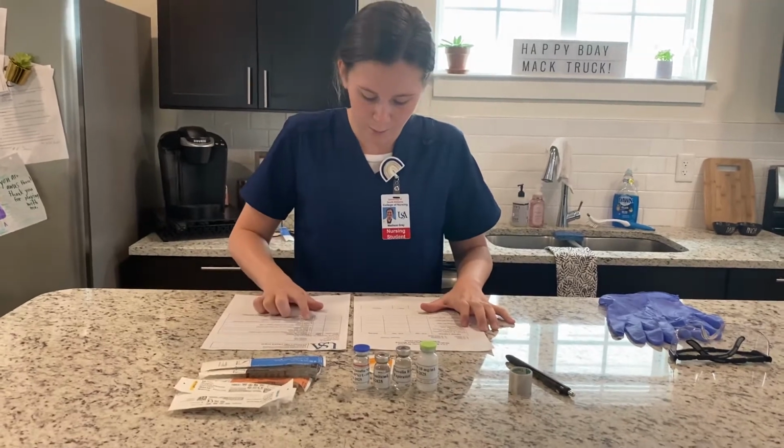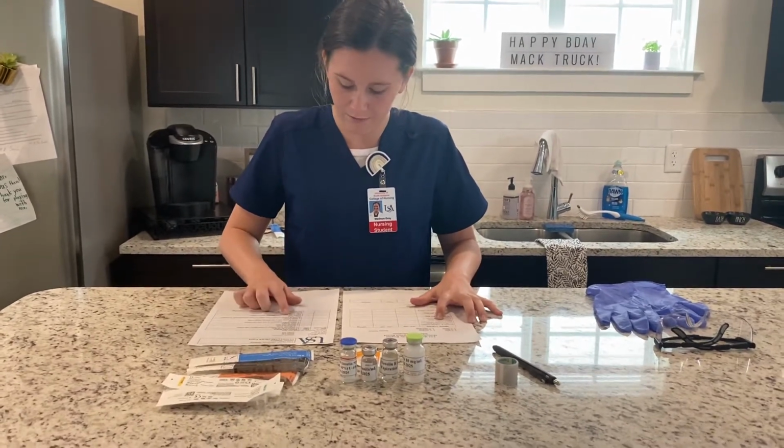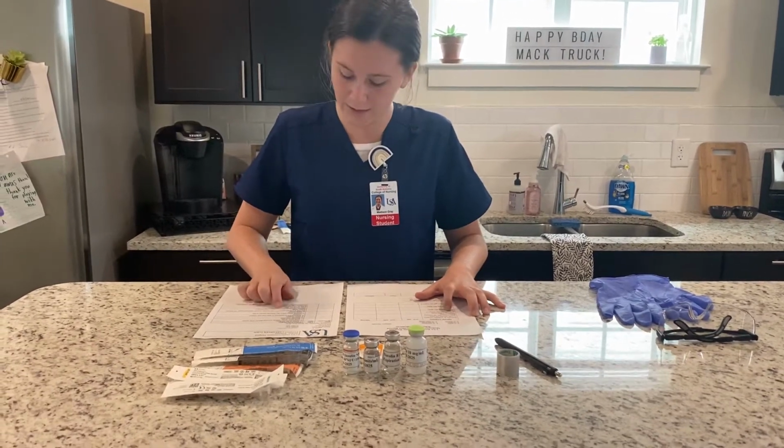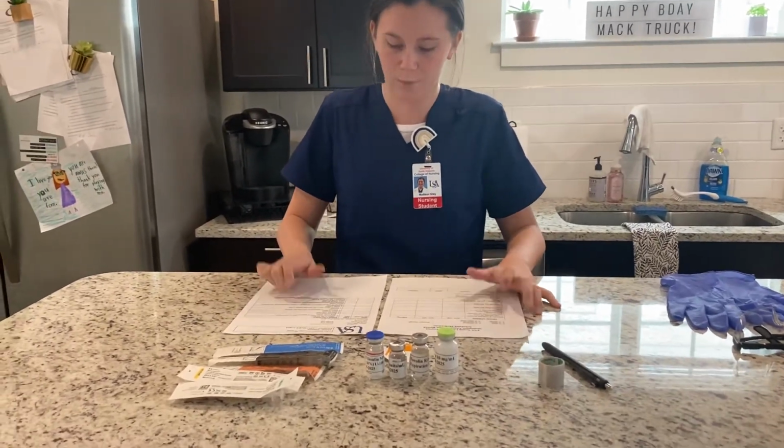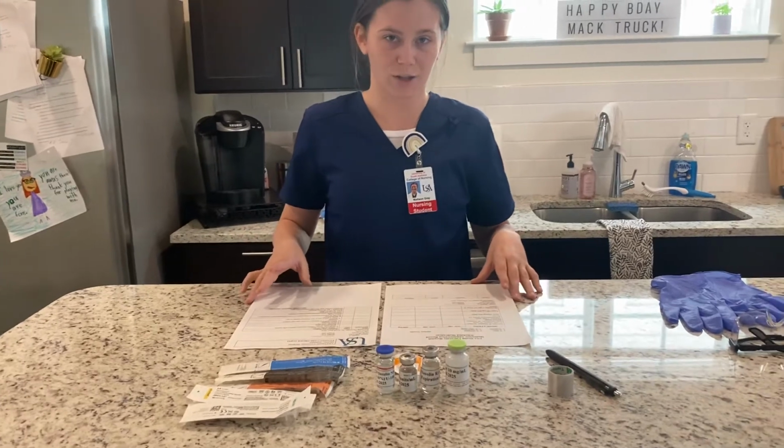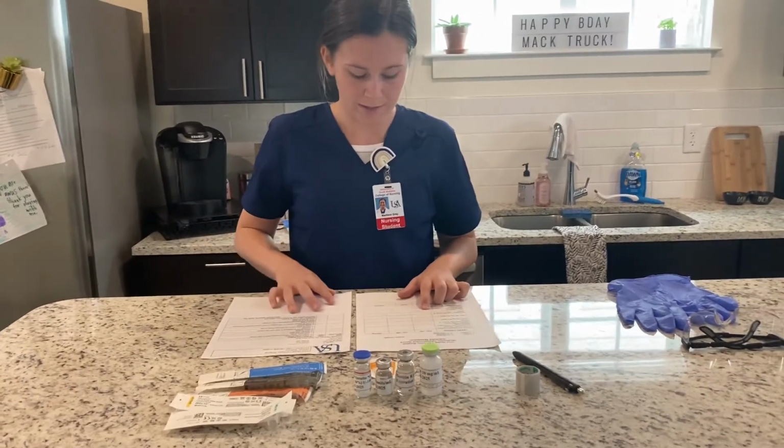heparin, 5,000 units, subcutaneously, every 12 hours. I'm also going to compare the allergies. So I see he has an allergy to penicillin.